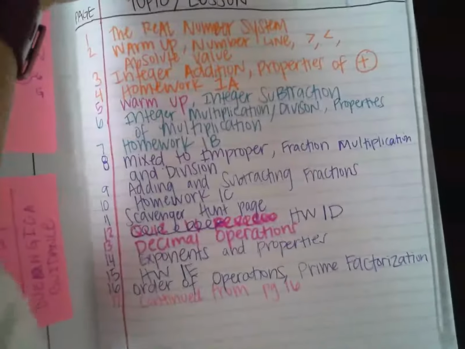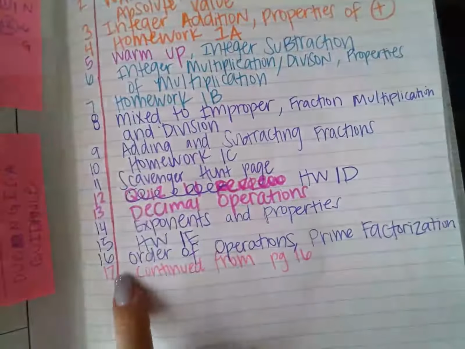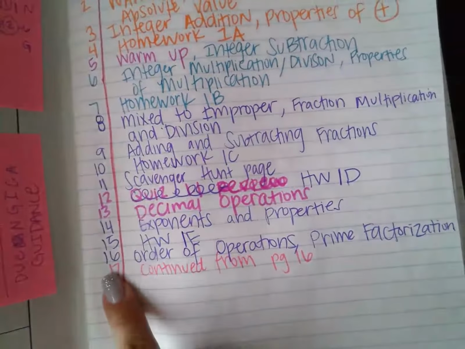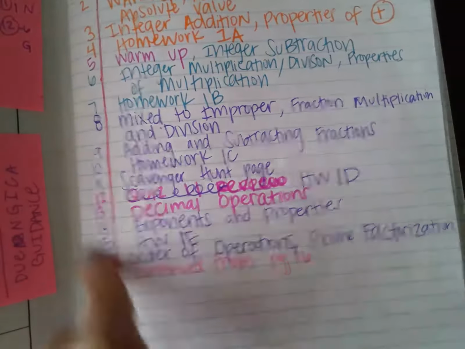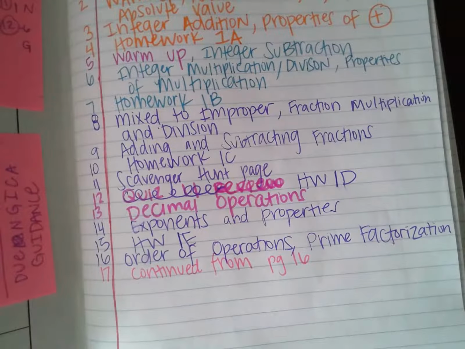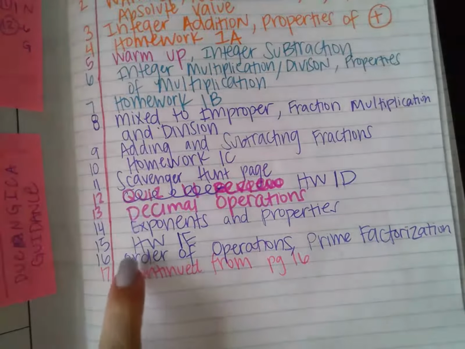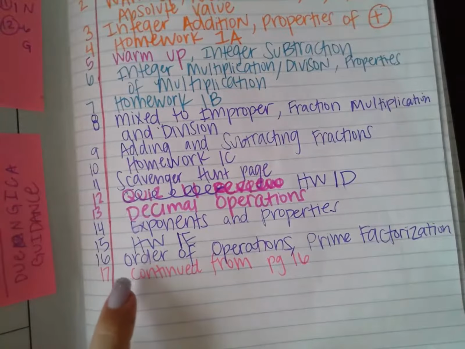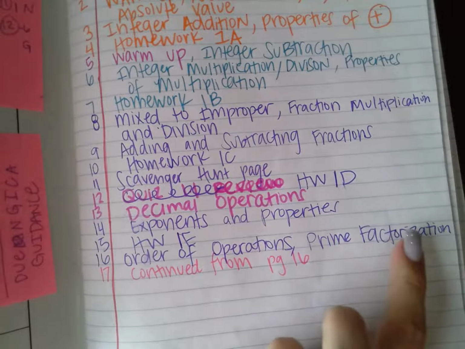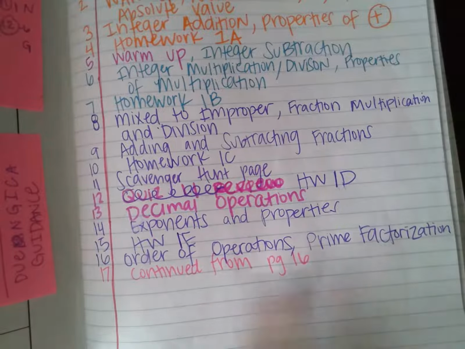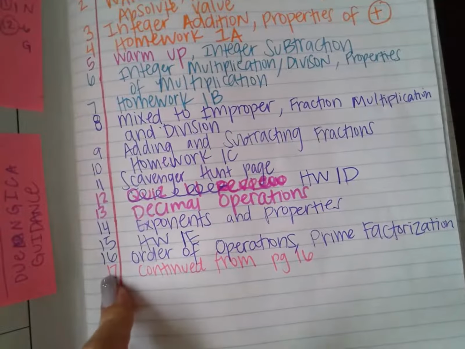So, last class, some of you may have started to see and you wrote down that page 16, or it could be a different page in your notebook if the numbers are a little bit off. The page after where we're going to put our exponent homework 1E is going to be where we do our warm up and workshop notes for order of operations and prime factorization. This workshop is going to kind of take us to page 17.